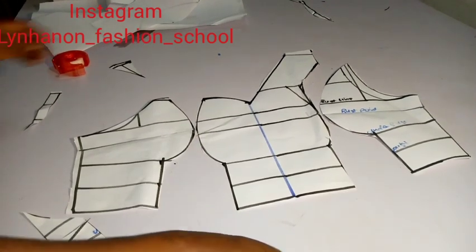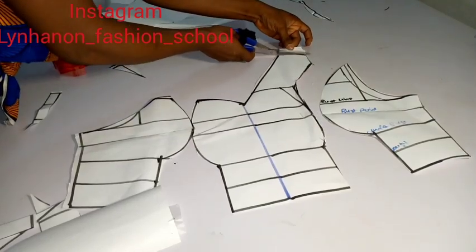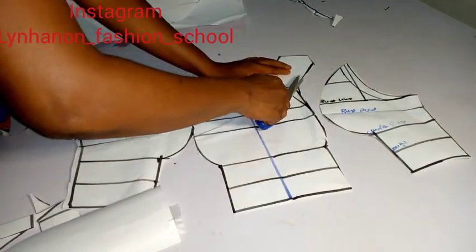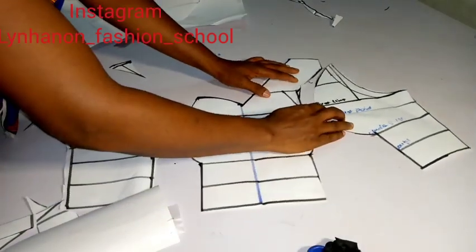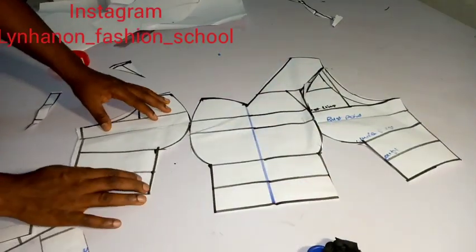So I'm going to cut out my shoulder sleeve. So we're going to be joining this together like so. Okay, then we join this together.